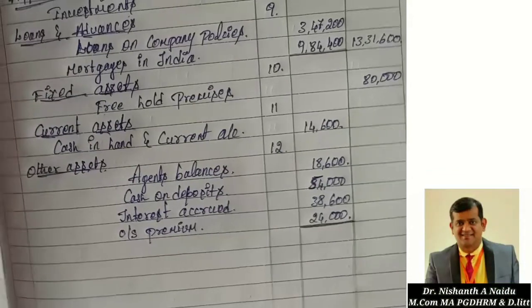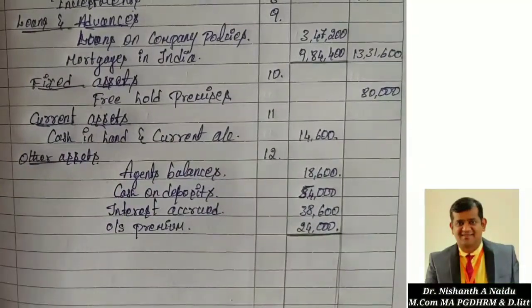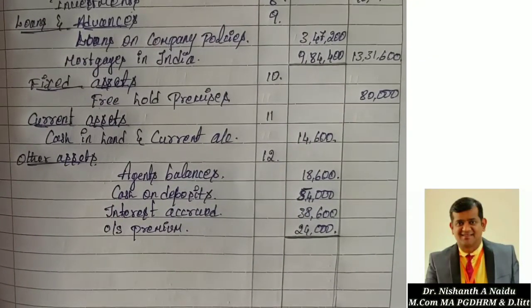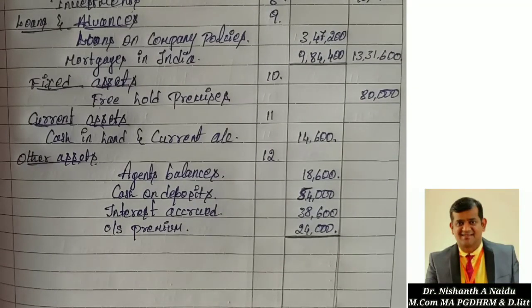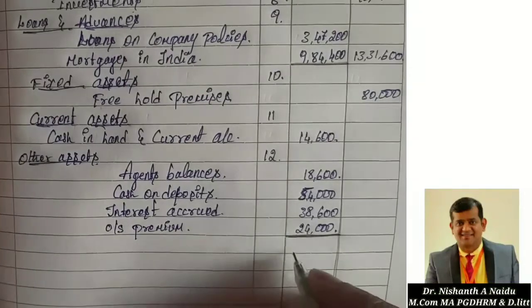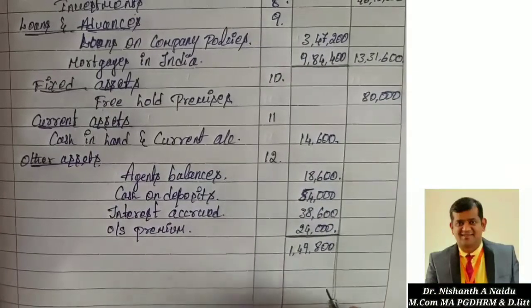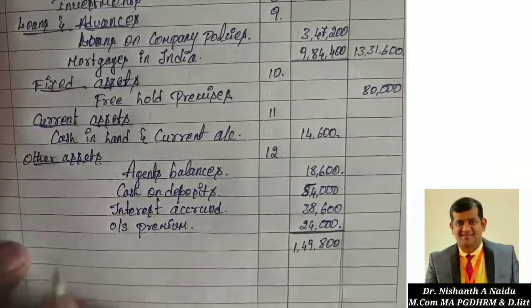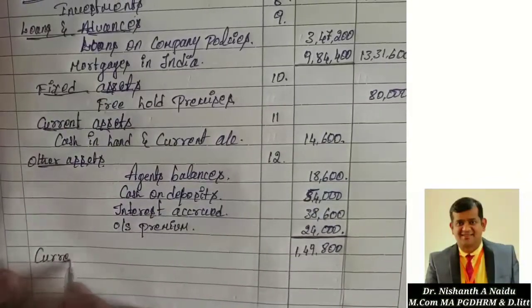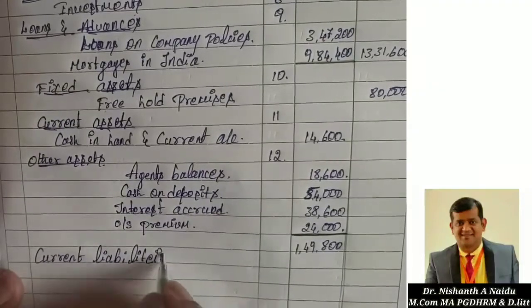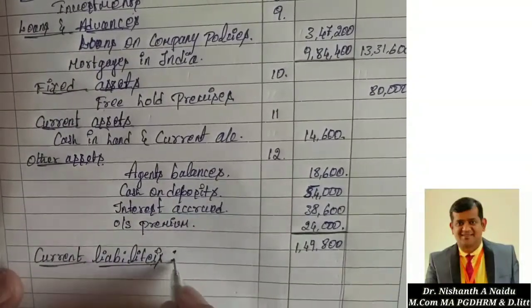Now check out the total. See, whenever I find it out, it should be clarified immediately. 14,600 plus 18,600 plus 54,000 plus 38,600 plus 24,000. 1,49,800. So the total is 1,49,800. Okay. So next we have to take current liabilities, right? Current liabilities. So I'm taking current liabilities now.